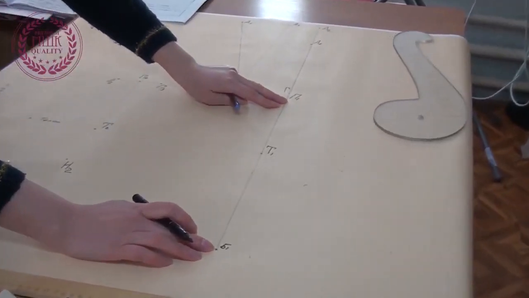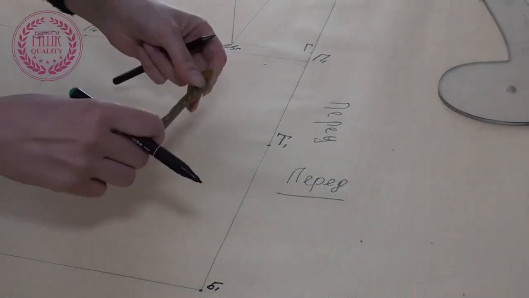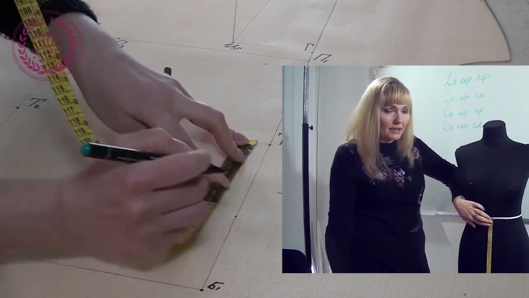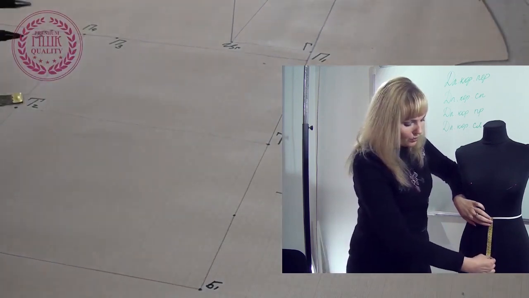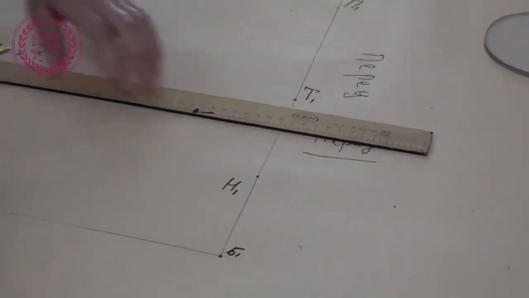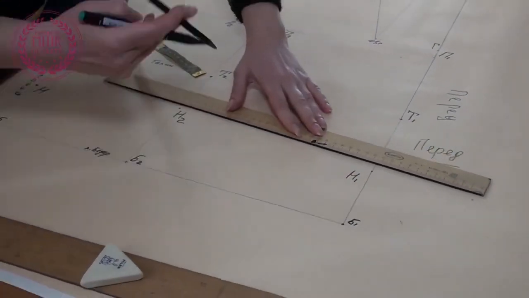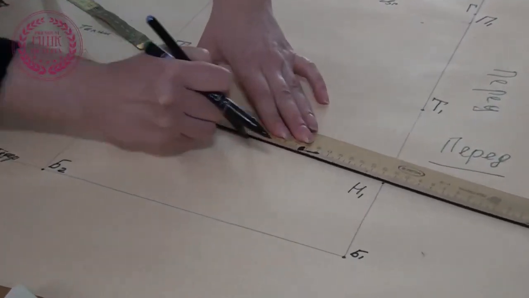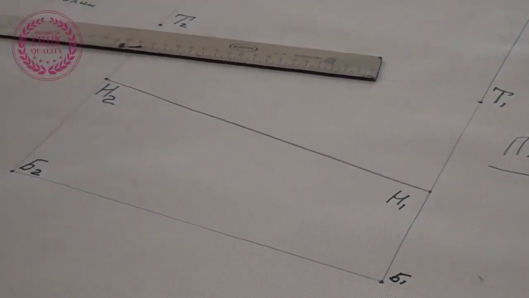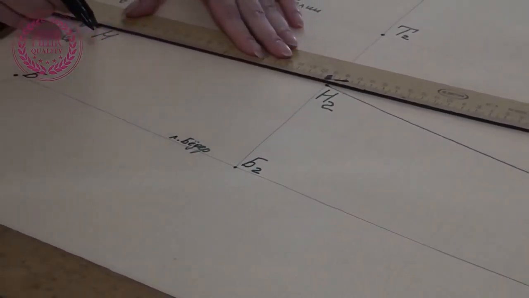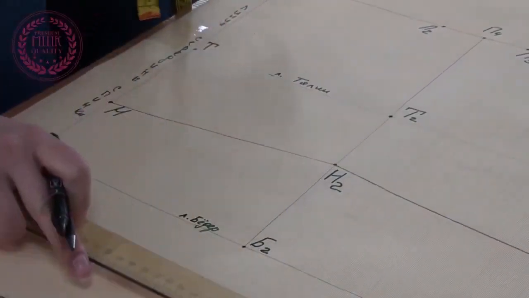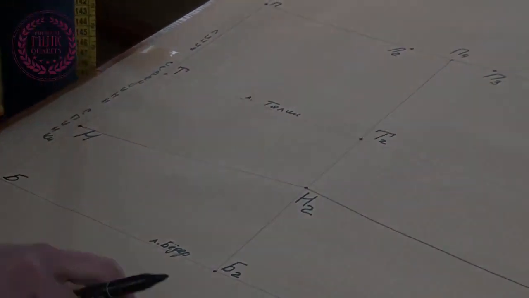And this is the line of the middle of the front. Along the line of the middle of the front from the point T1 down, I measure the length of the corset in the center of the front. I get point H1. After that, I connect the H1 point with the H2 point with a line. And I also connect point H2 with point H. This is how I got the corset bottom line.